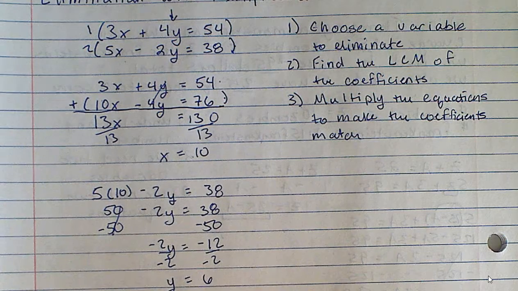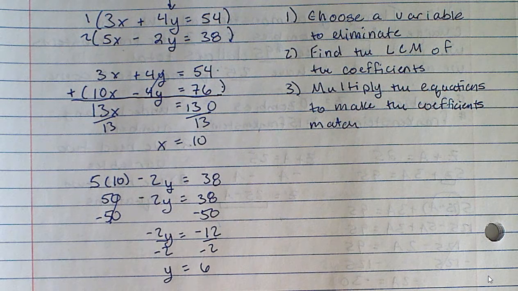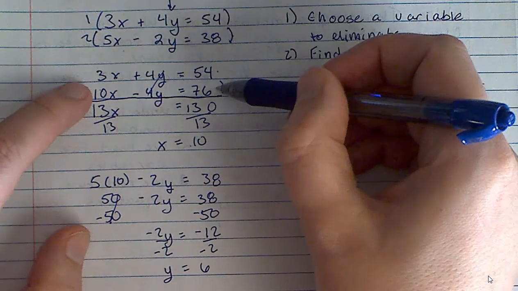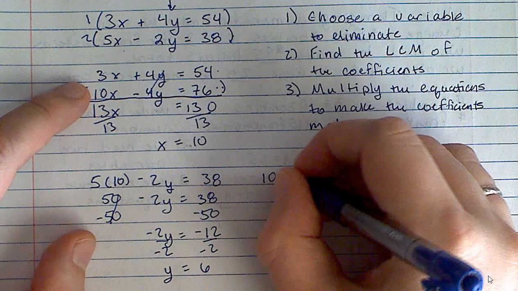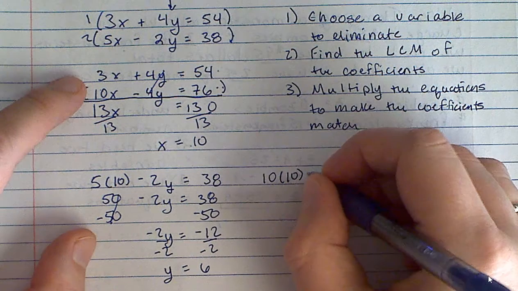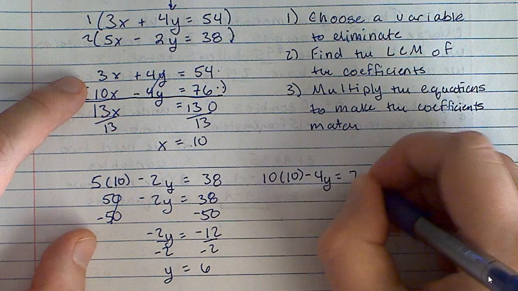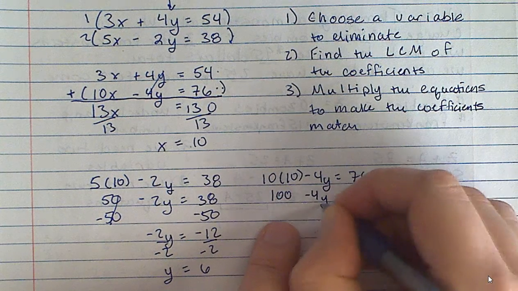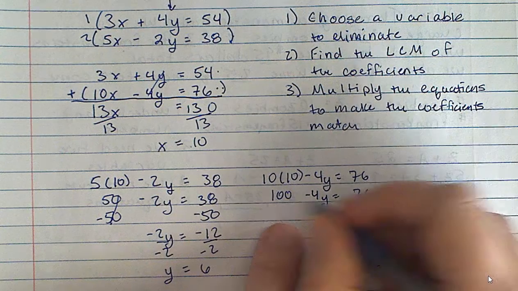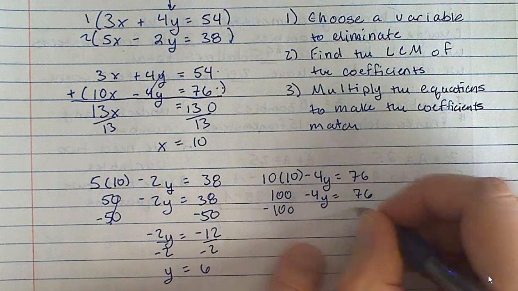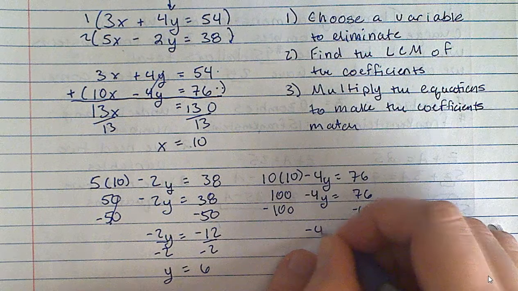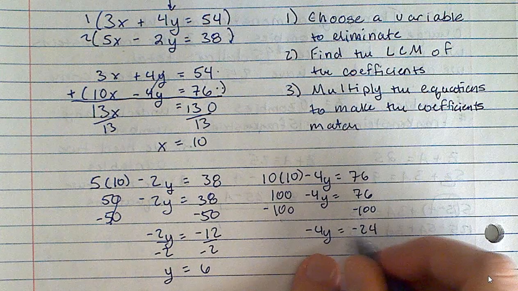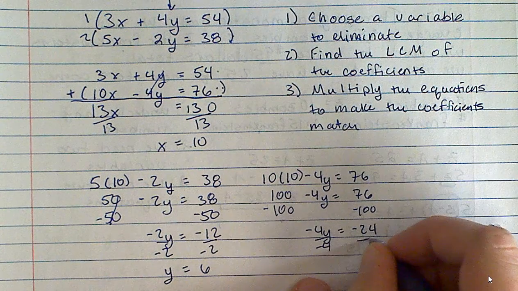Could you plug it back into the modified equation? Yeah, absolutely I could. I could have plugged it back in here, and that would have been fine too. I could have done 10 times 10 minus 4y equal to 76. So this would have been 100 minus 4y equals 76, and then subtract 100 from both sides. So negative 4y equal to 76 minus 100 is negative 24. Divide both sides by negative 4, and I still get y equals 6.